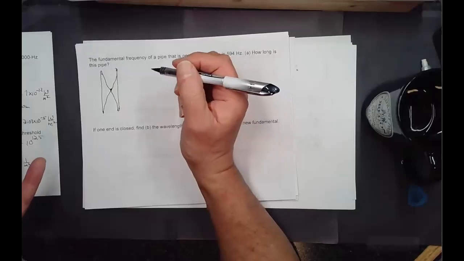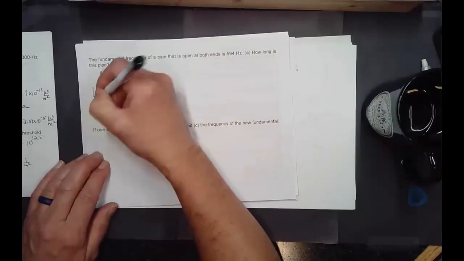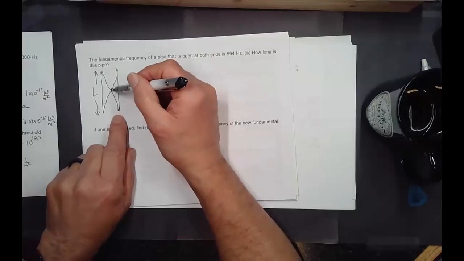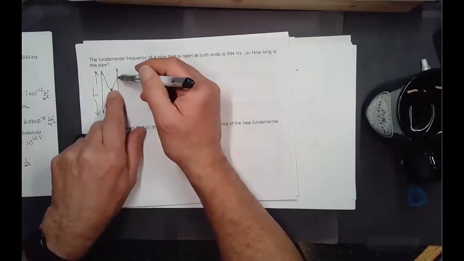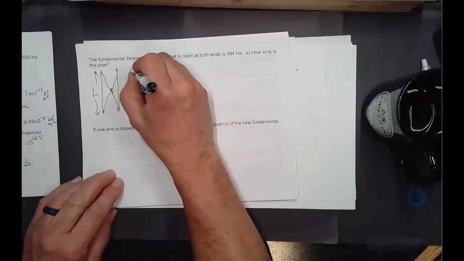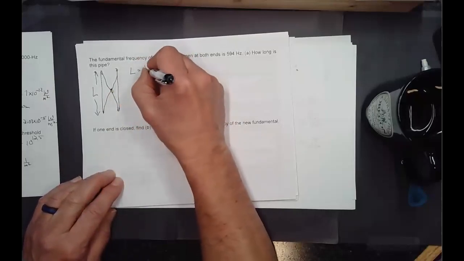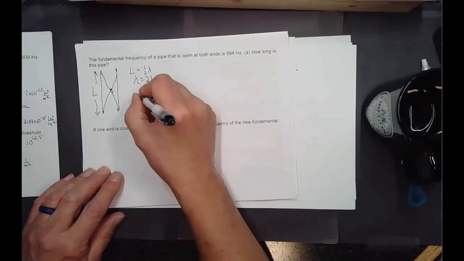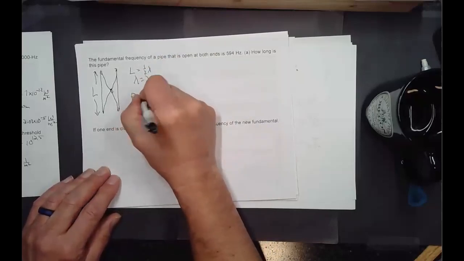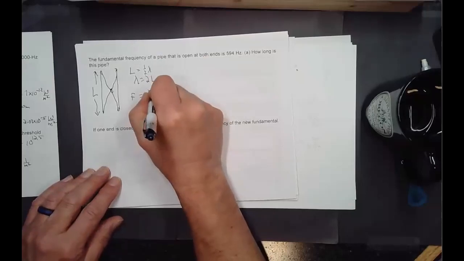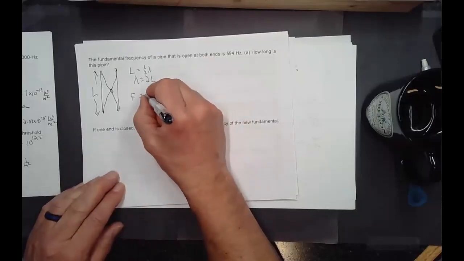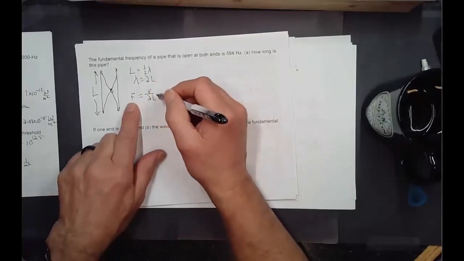And rather than just trying to memorize a formula, I draw the picture every time, pretty much. So this is a quarter wavelength from a node to an antinode, quarter wavelength here. So we'll have that the length of the pipe is half of the wavelength, or the wavelength is twice the length of the pipe. The fundamental frequency is going to be V over that simple wavelength, V over 2L, and they tell me what the fundamental frequency is.